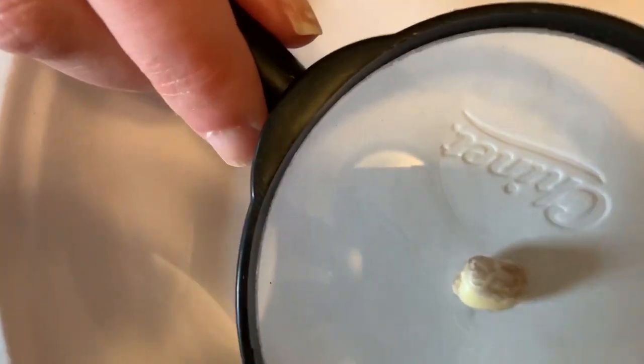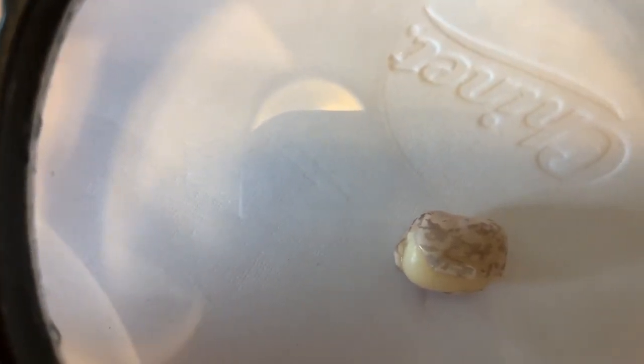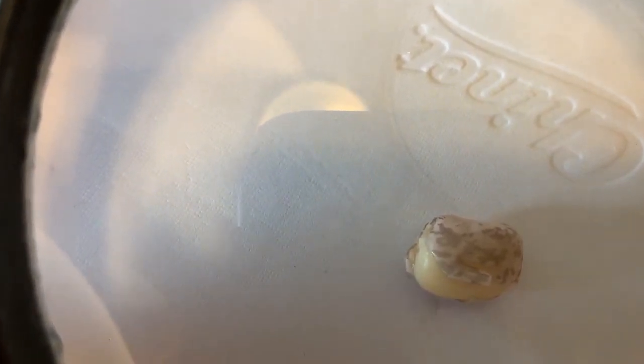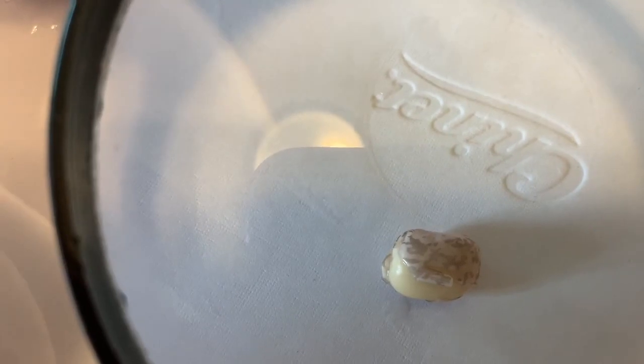You could also, I don't know, YouTube, I don't think you can zoom, but okay. So that's what it looks like. Okay, all right, thank you. So that's what that looks like there.